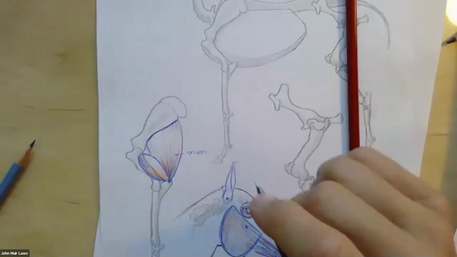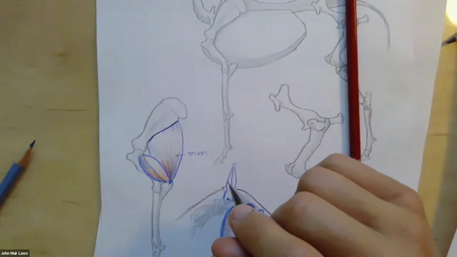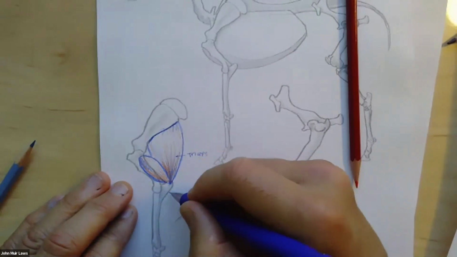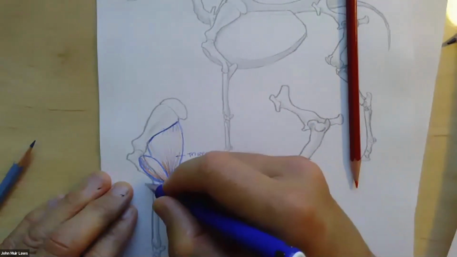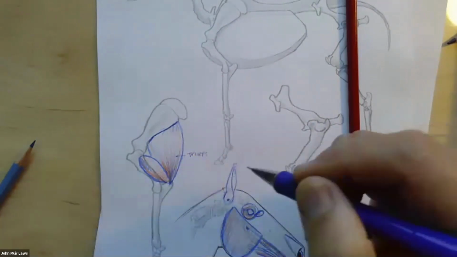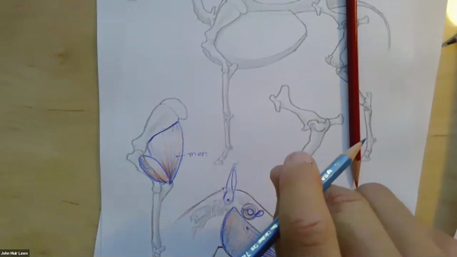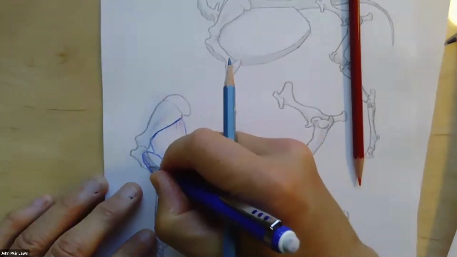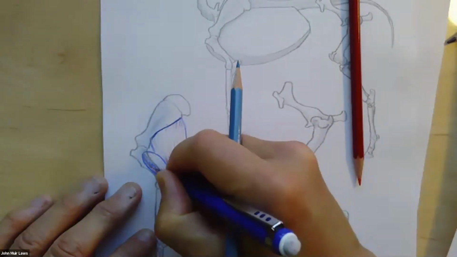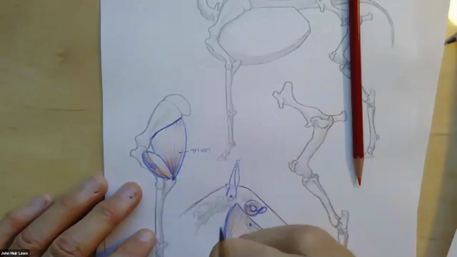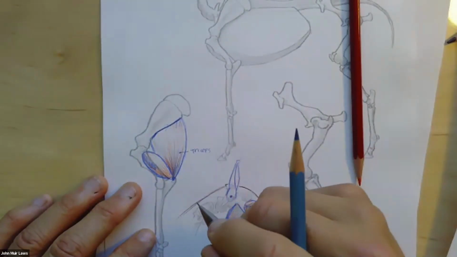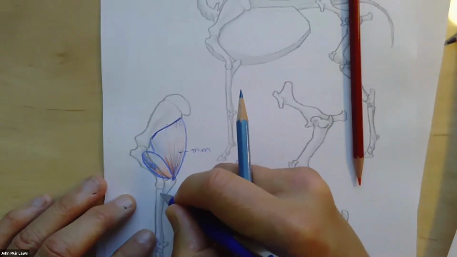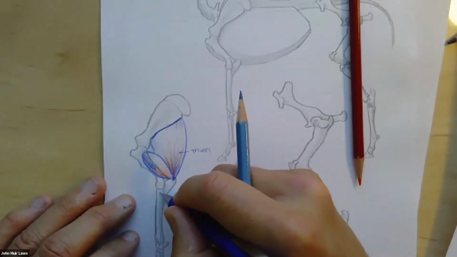So there's my triceps. Now, wrapping around this joint here are a bunch of strong muscles. There's another muscle that is going to come from this area up here on the humerus, and it is going to wrap around to the back side of this bone here.